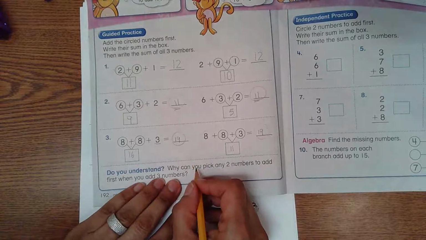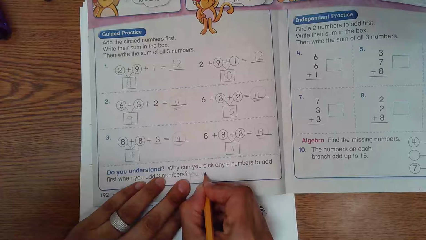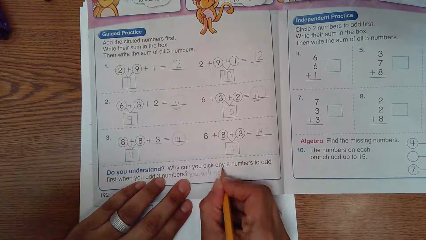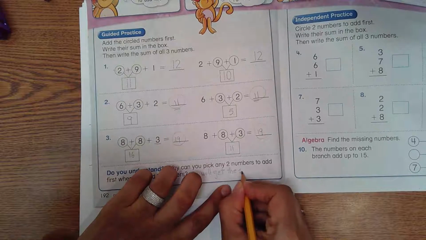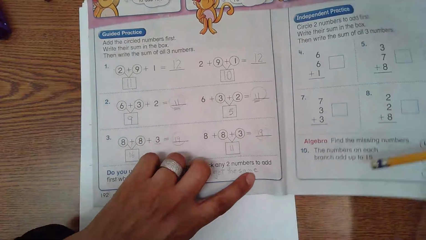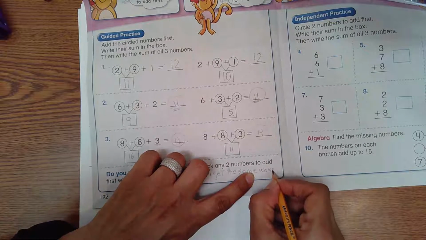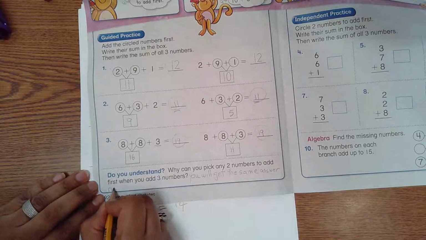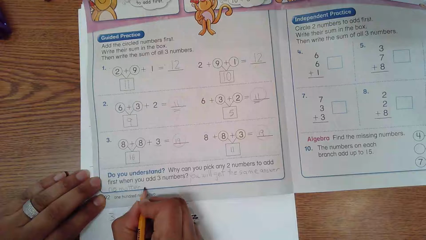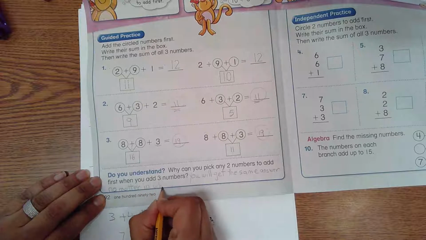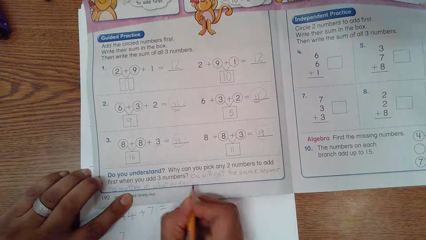So I'm gonna say, you will get the same answer no matter in what order you add your numbers.